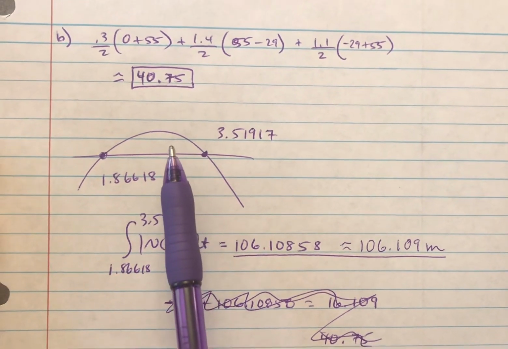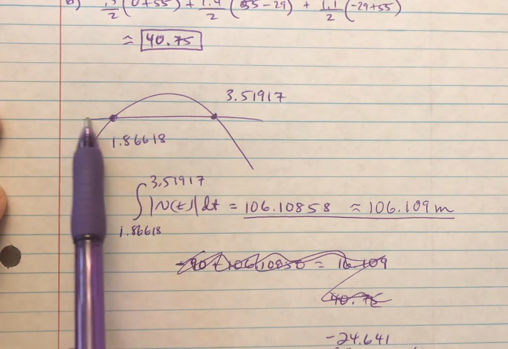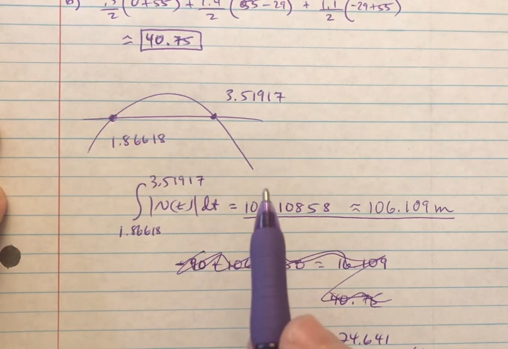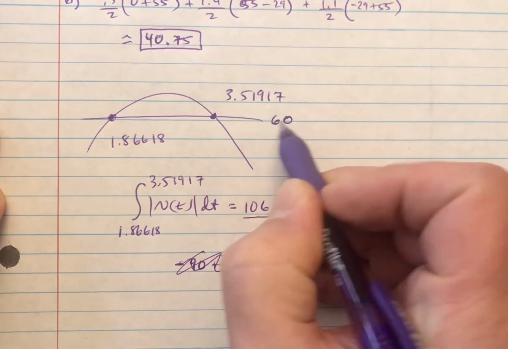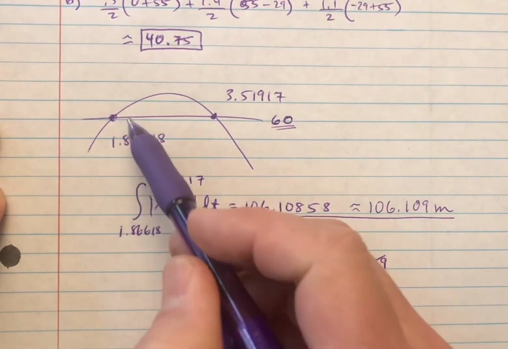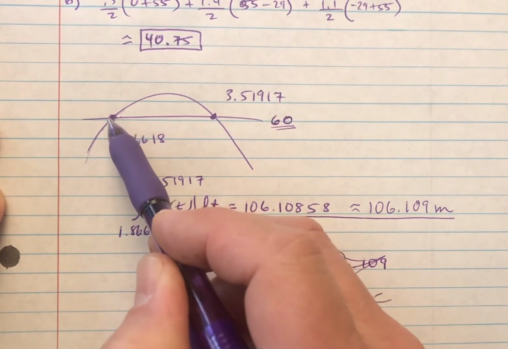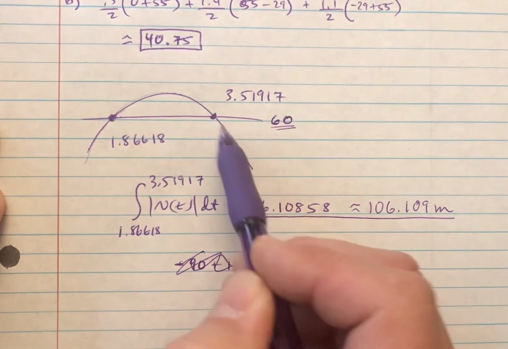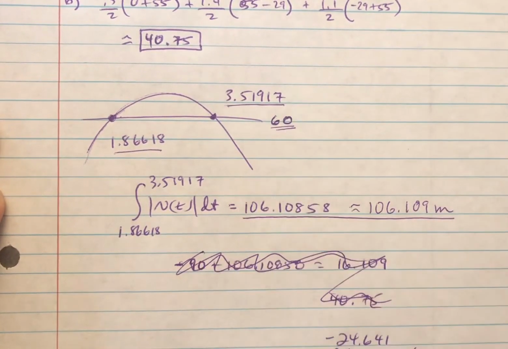So what I did with part C is I graphed the velocity, and then I put a horizontal line to make sure that I knew where it was greater than or equal to 60. And you can see how that velocity comes up here. It crosses at 60, and then it crosses again at 60. So I found these two x values, all right?